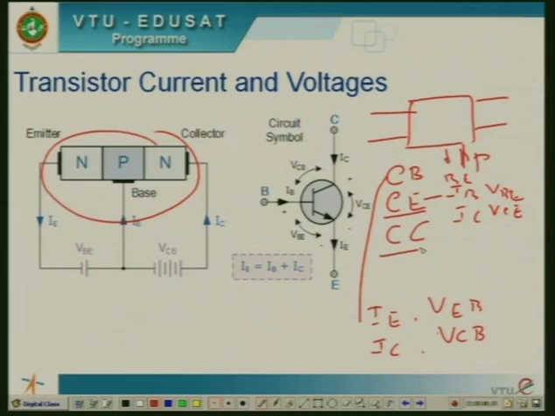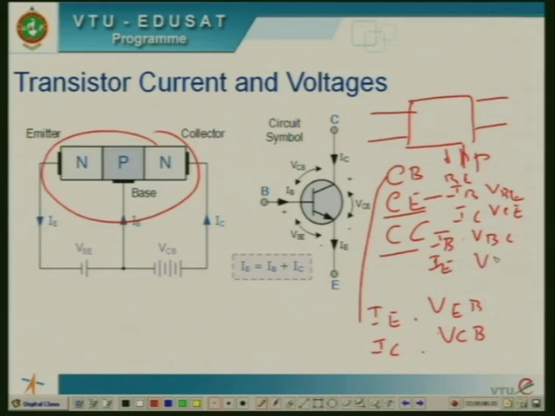And in the common collector configuration, what are the currents flowing through input and output? The input current is IB, and the input voltage across this junction is measured with respect to the collector, therefore it is VBC. Similarly for the output circuit, the output current is IE and the output voltage is VEC. Here the second suffix indicates the reference terminal for the voltage. If a terminal is grounded, we measure only VB or VE respectively.